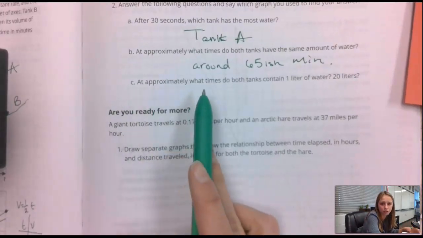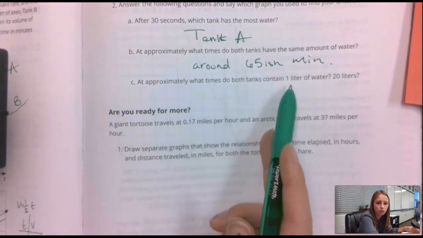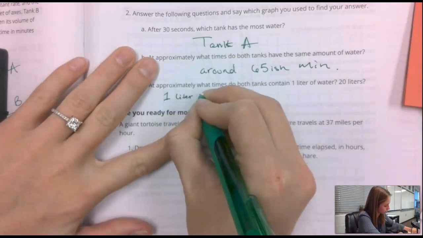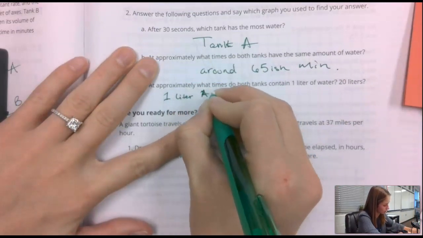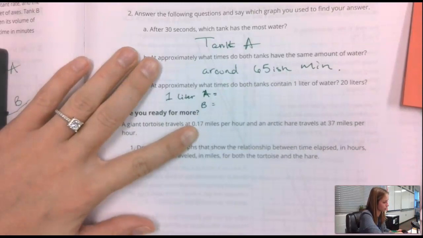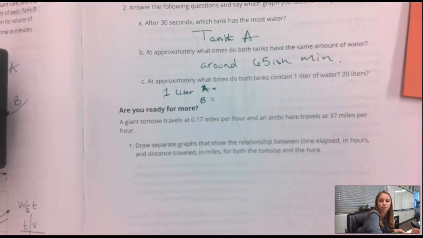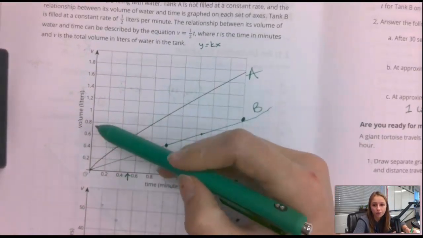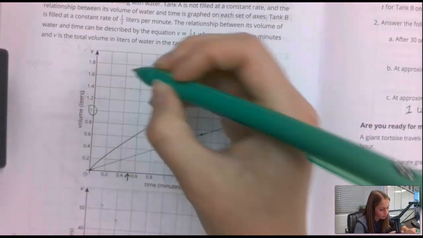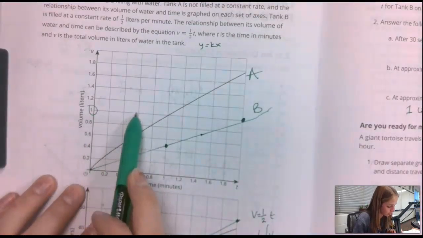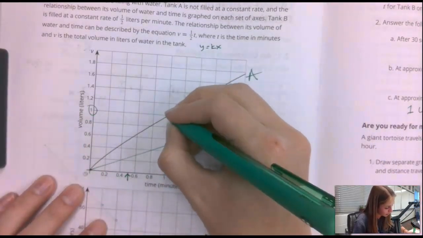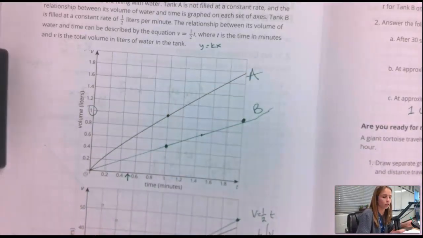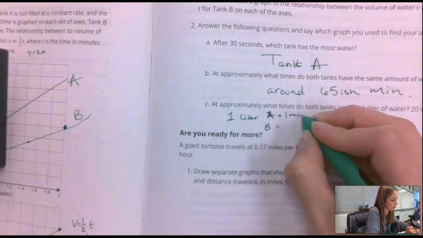Alright, now here it says at approximately what time do both tanks contain 1 liter of water? So for 1 liter, let's see, A and then B. So let's see what time for both of those for 1 liter. So when it comes to 1 liter, we're going to use our smaller graph. So right here, here's 1 liter. At 1 liter, tank A is at 1 minute. So it takes tank A about 1 minute to get there.